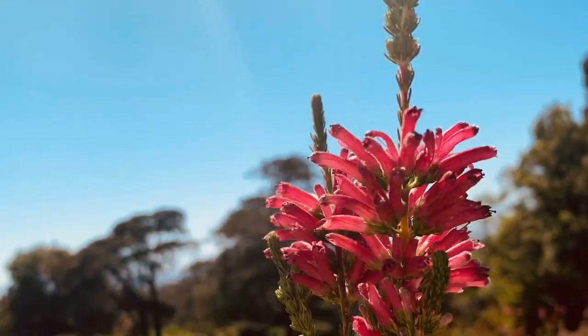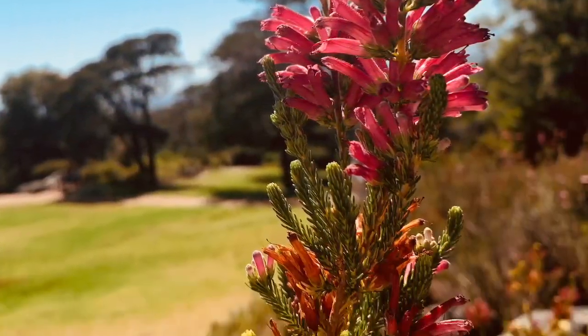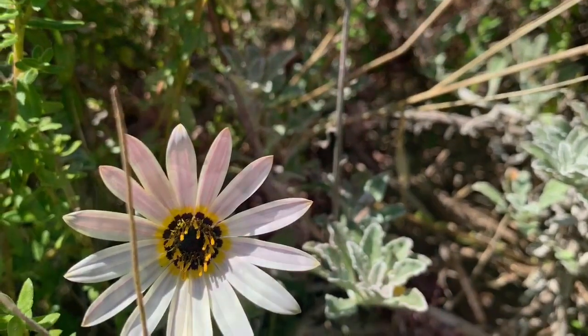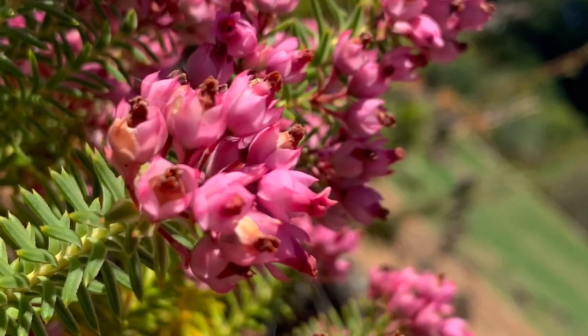The stamens are the male reproductive parts and contain pollen. The pollen is contained on the tip of the stamen, which is called the anther. The filament is the stalk that holds the anther up.